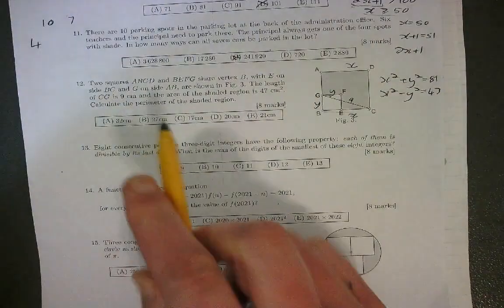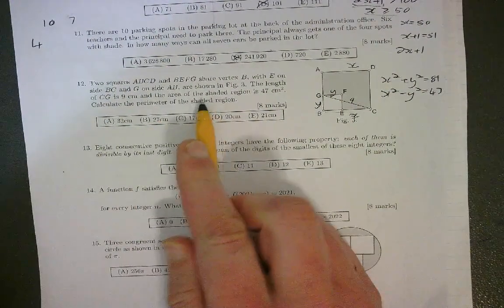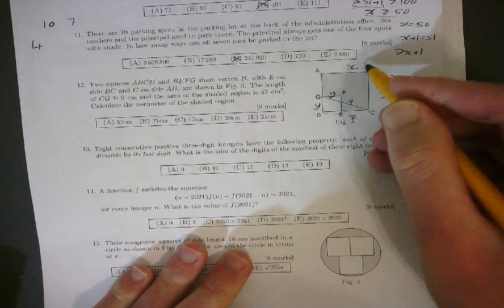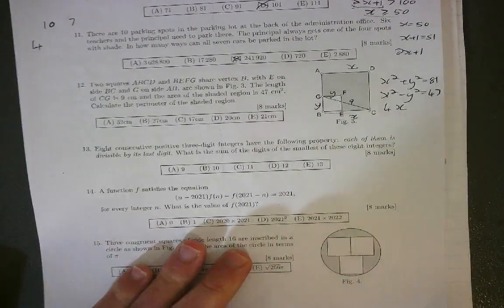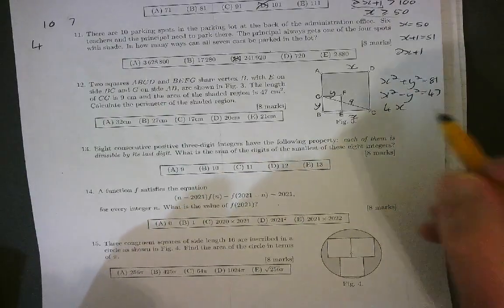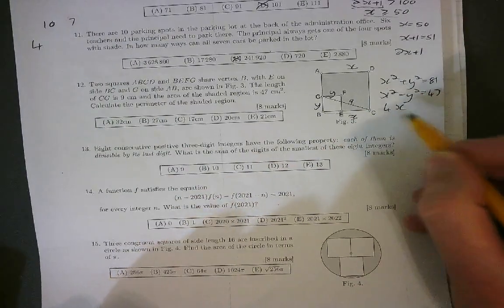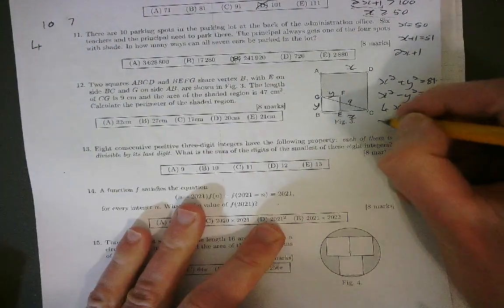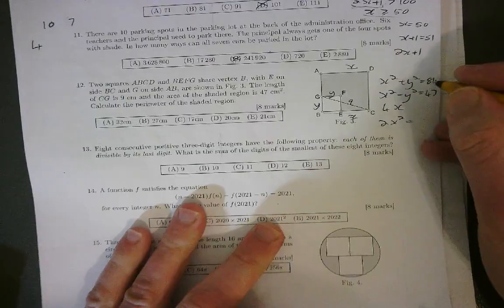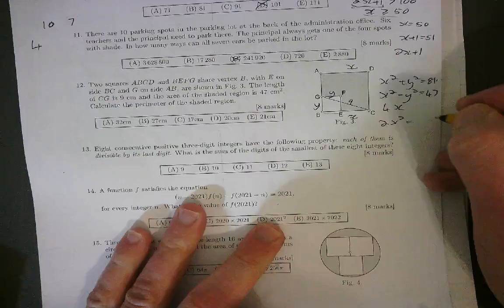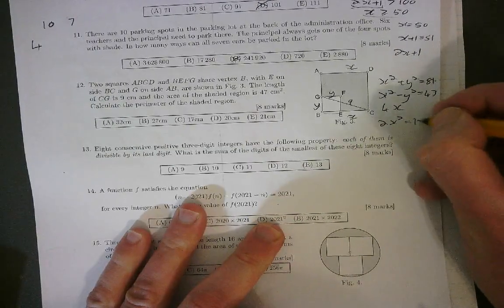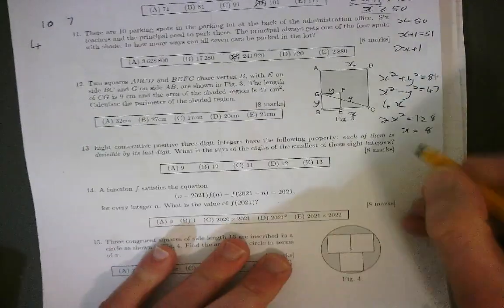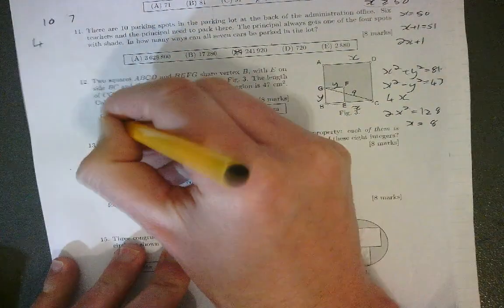And then the question asks, calculate the perimeter of the shaded region. Well, the perimeter is just going to be 4x. So all I have to do is calculate the value of x. Adding these together, we get that 2x squared is, let's see, that is 128, therefore x is just going to be 8, and therefore 4x is just going to be 32.